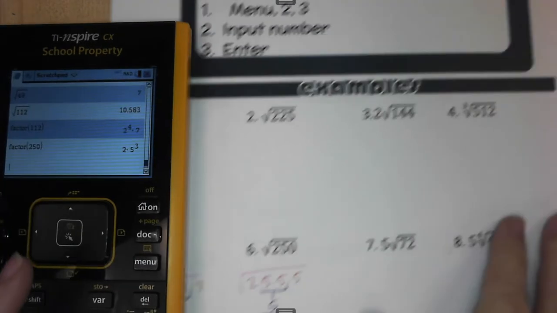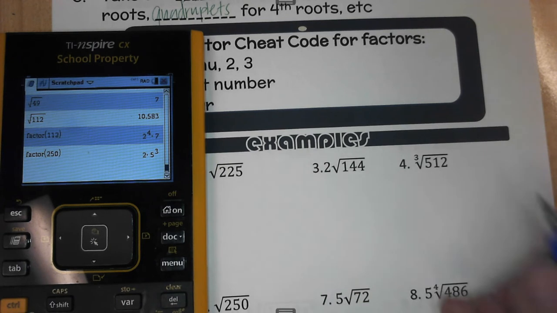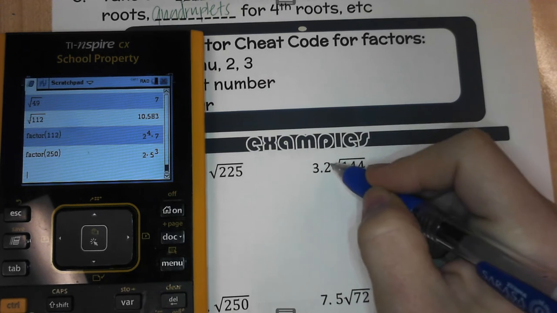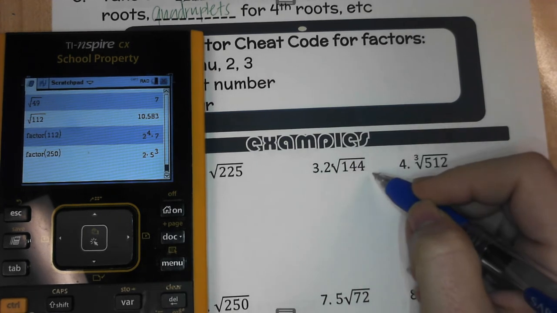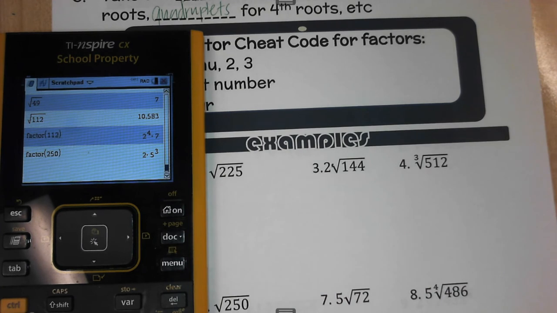All right, let's look at 3. It's got this number outside already. So this is just saying that we're having 2 times the square root of this. Okay, so let's find the square root of 144.